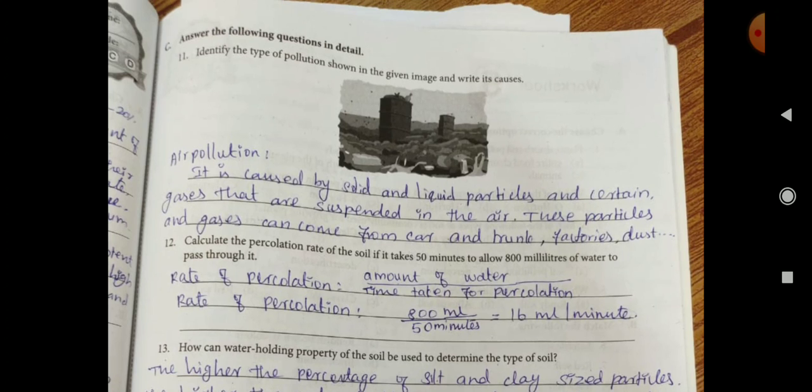Okay, that is the causes of air pollution. Okay, that's all.